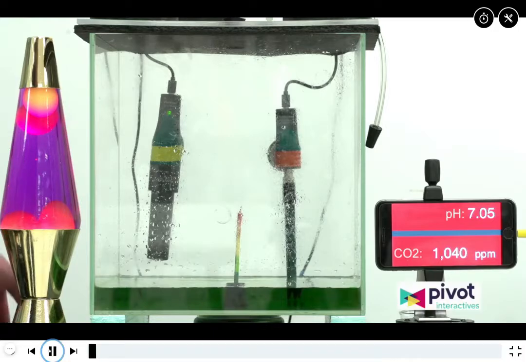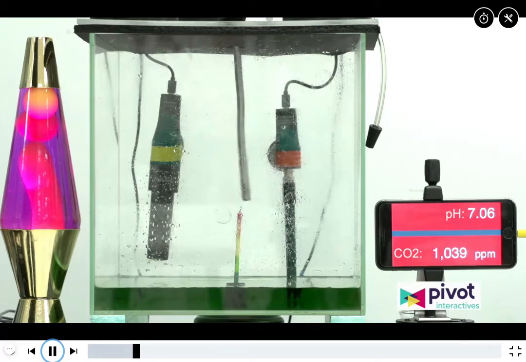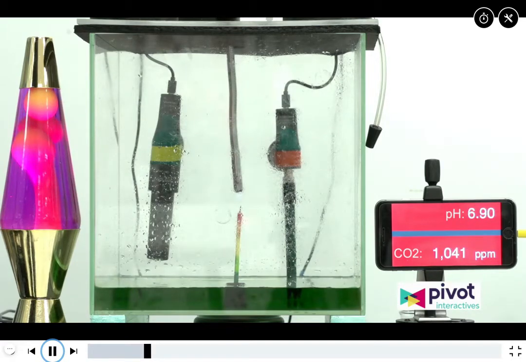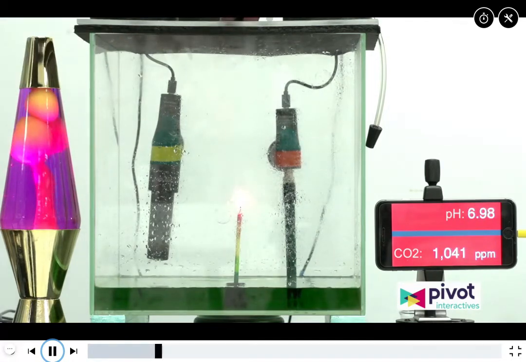What they're going to do is light a candle within that tank. That candle, as it burns, is going through combustion. It's releasing carbon dioxide into the tank, and you'll see the resulting amount of carbon dioxide change, affecting the pH of the water.